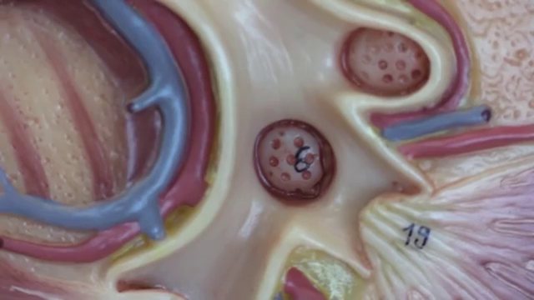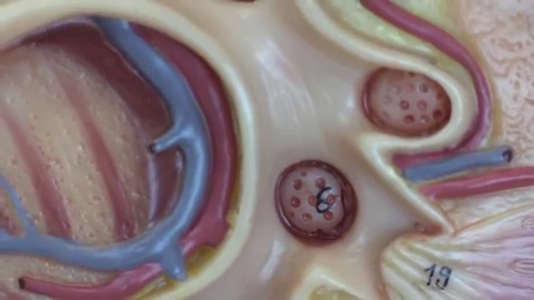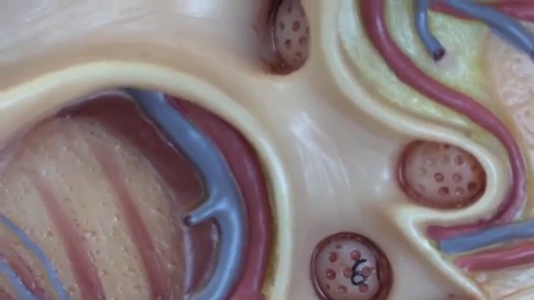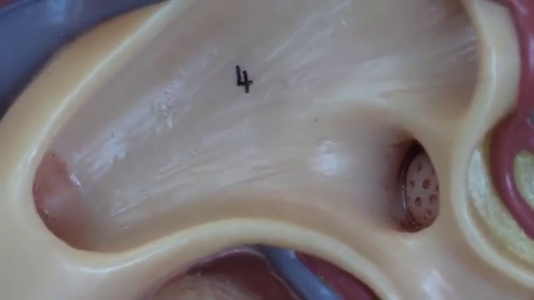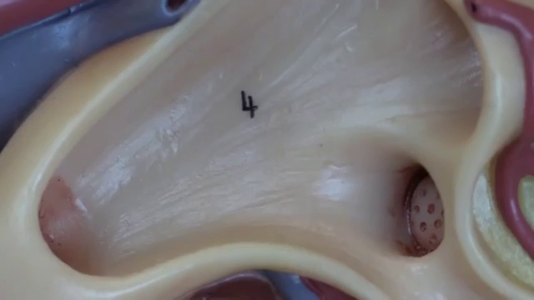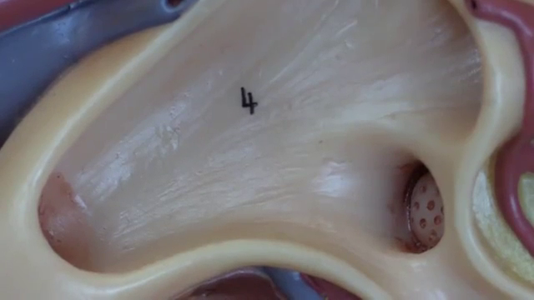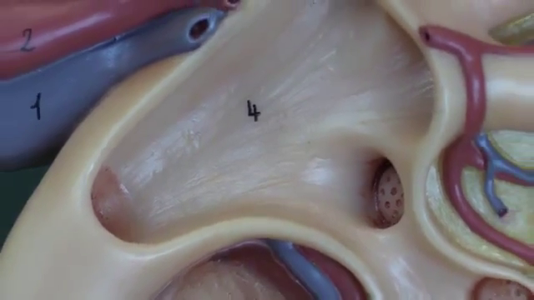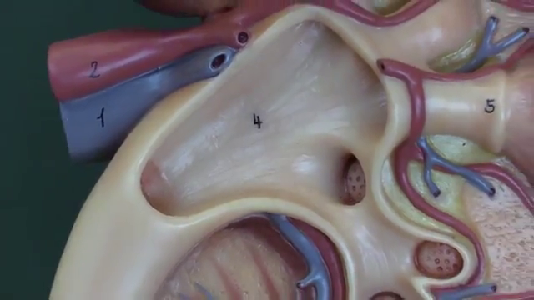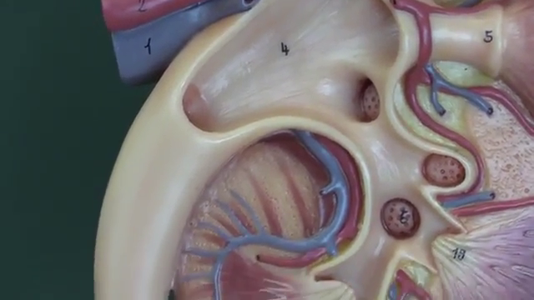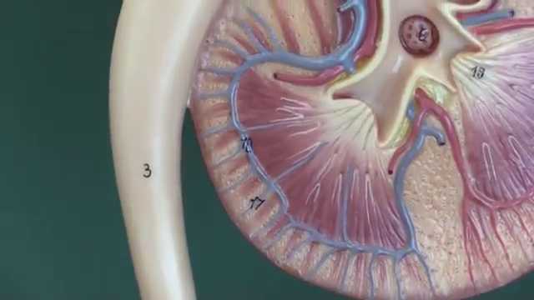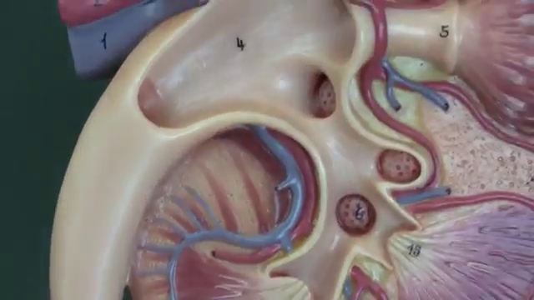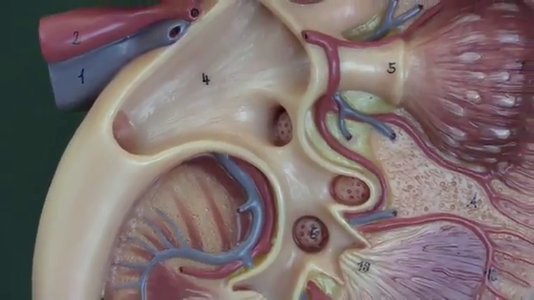And once the urine drains into the calyceal system, it goes round and drains into this wider structure here, which is the renal pelvis. So the renal pelvis is the communication between the calyces and the ureter that starts off on its fairly long journey down towards the urinary bladder.